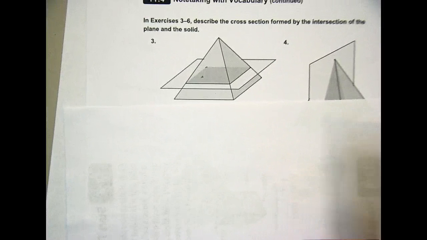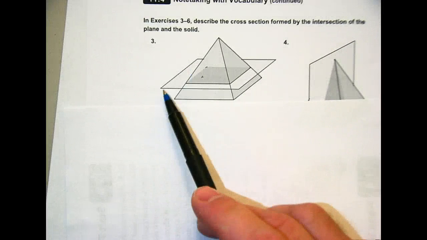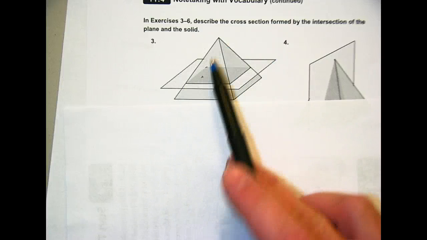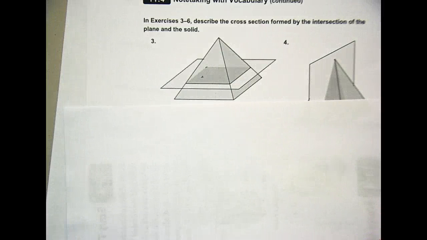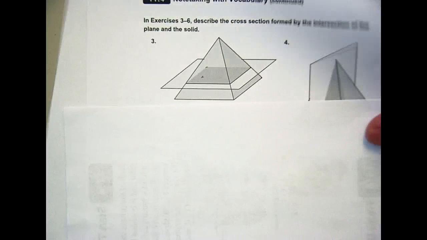Now I don't actually want to put all those up there, but let me give you a picture of a cross section. This is off of your assignment today. This is a cross section where you have a plane intersecting a solid. In this case, you have this plane intersecting a rectangular pyramid there. Okay? All right. Very good.